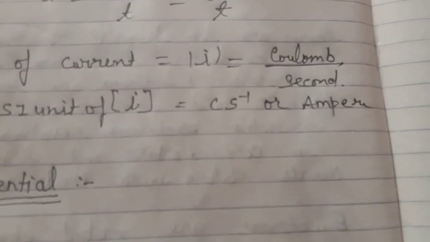We have said that the mobile charges are electrons, so don't get confused when electric potential is explained.